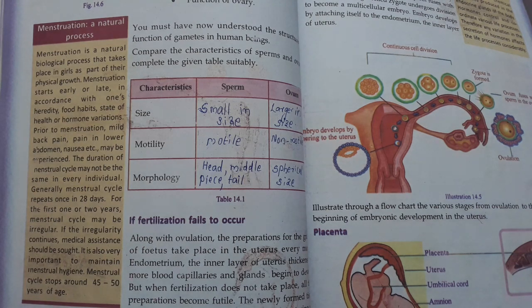Generally, the menstrual cycle repeats once in 28 days. That is, normally one ovum is matured per month. This is a normal case. Maybe for the first 1 or 2 years, the menstrual cycle may not be regular. Some irregularity is happening. That is not a problem. If continuous, you have to seek medical assistance. Nothing to worry. In any way, we have to maintain hygienic practices during this time.